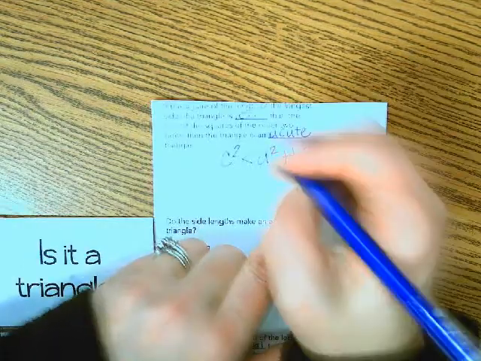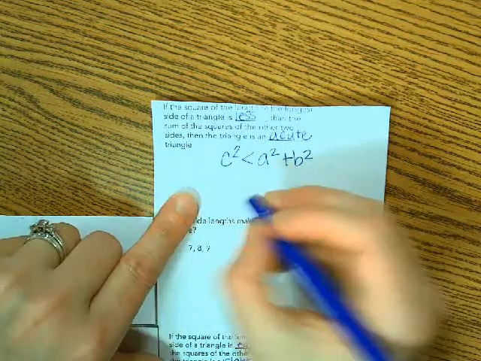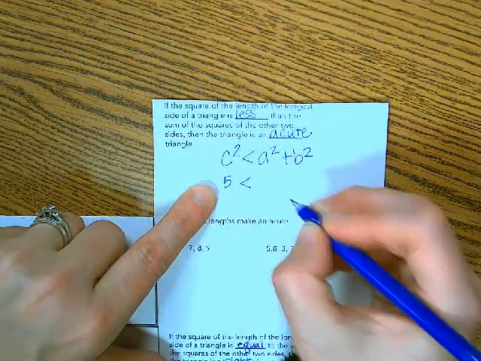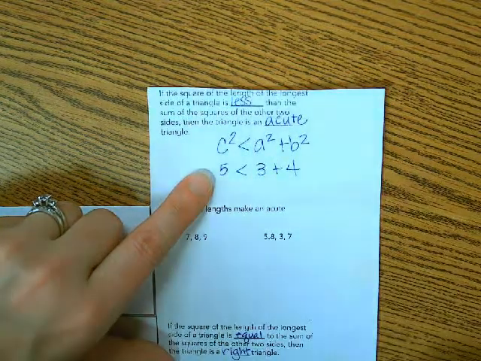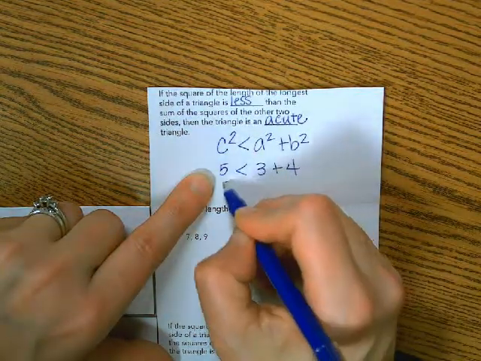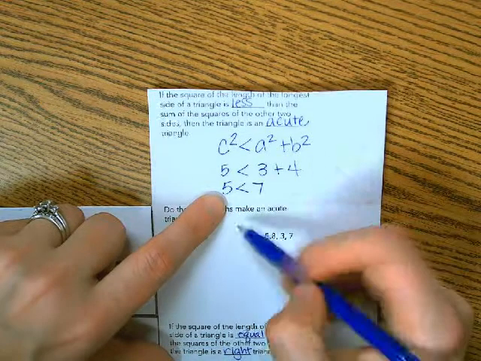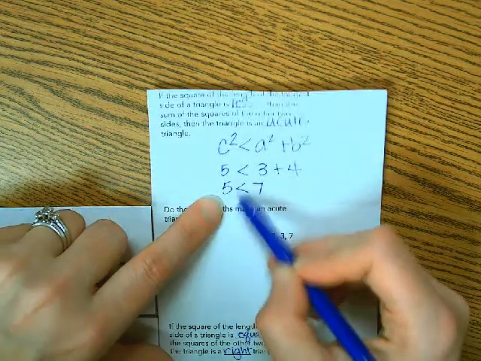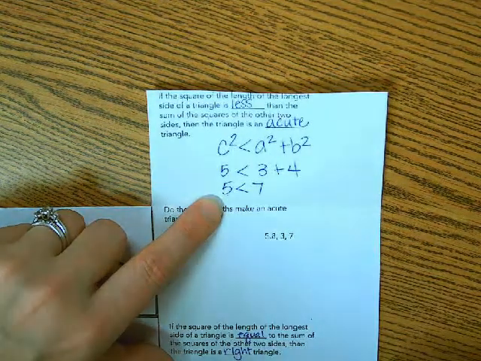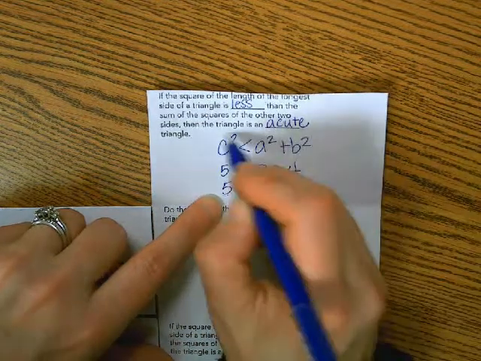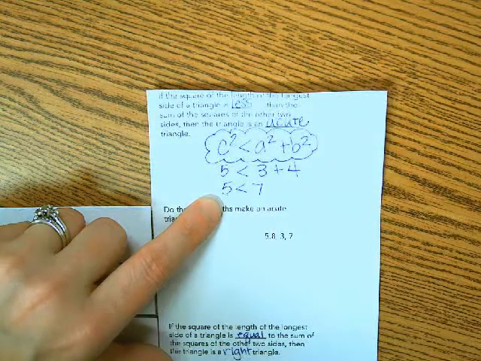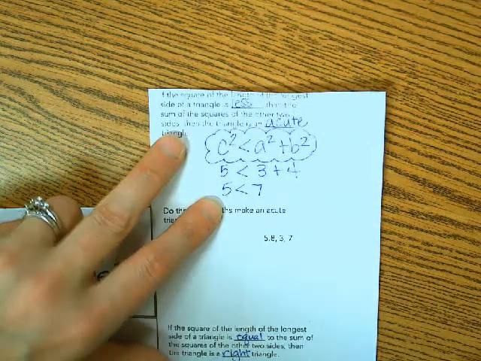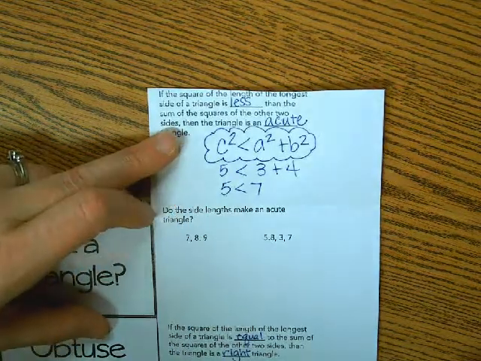So like we had over here, where 5 is less than 3 plus 4. That was from our one down at the bottom. And this was 7, right? 5 is less than 7. Then that means that the 5, since that was the C, meant that this was acute. Okay? So this is the rule. If the hypotenuse squared is less than the sum of the sides squared, then it's an acute triangle.